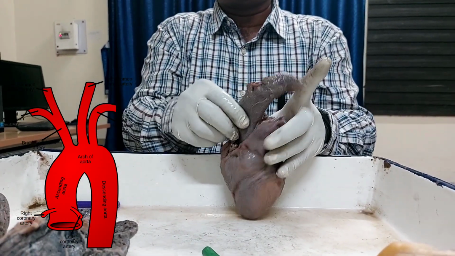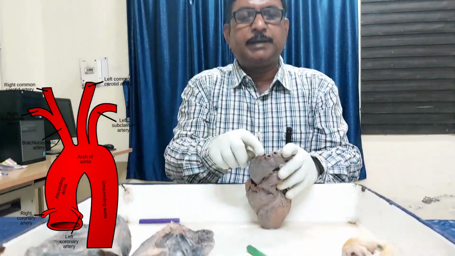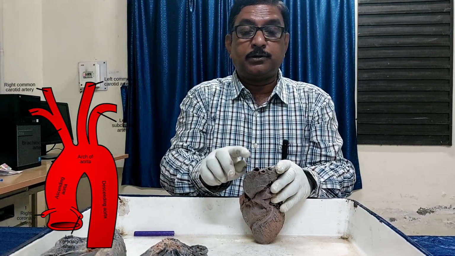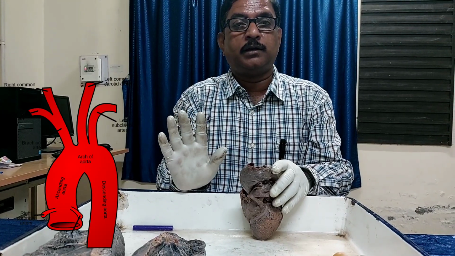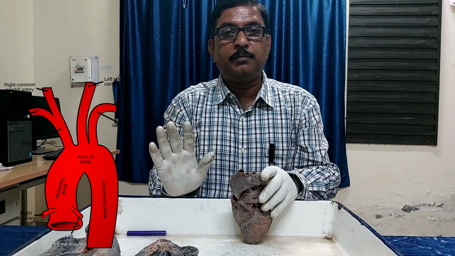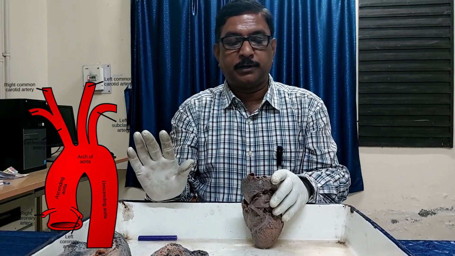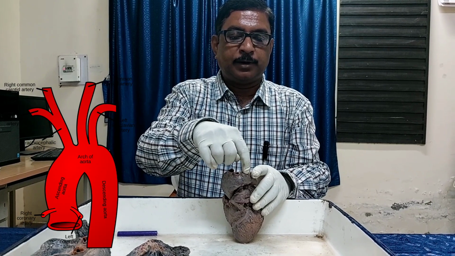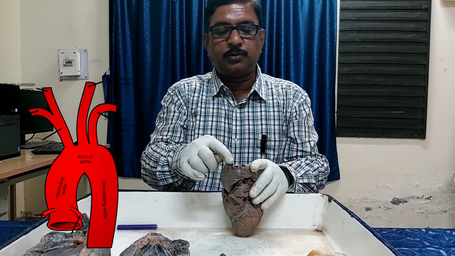Sometimes students make the mistake of saying the 3 branches are the right brachiocephalic trunk, left common carotid artery and left subclavian, but there is no right and left brachiocephalic trunk. The brachiocephalic trunk is only one. So the brachiocephalic trunk, left common carotid and left subclavian are the branches of the arch, and the right common carotid and right subclavian are the branches from the brachiocephalic trunk.